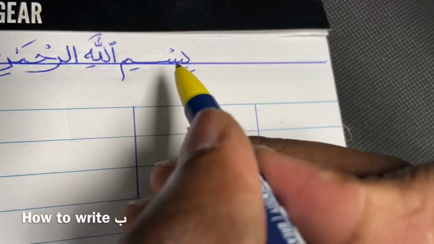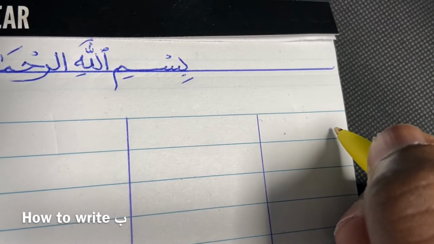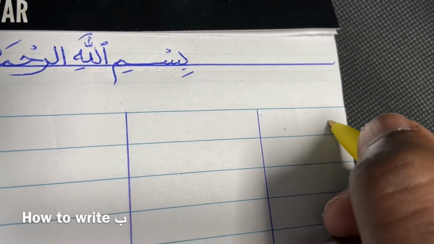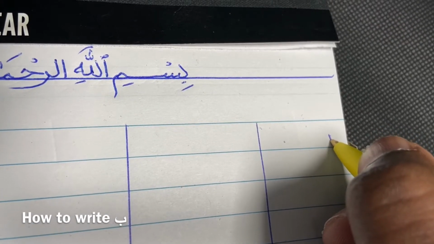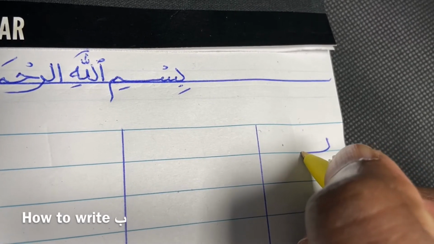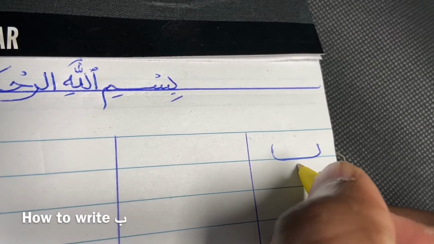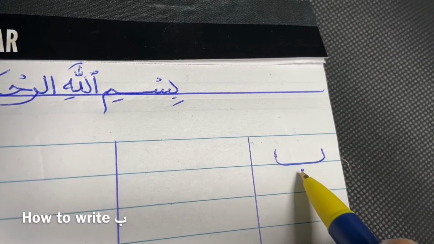The right side, because we're writing in the Arabic language. So what I need you, the student, to do is go to the middle, go with a straight line down towards the line. See that? Stay on the line and then curve back up. And that's the letter ba. You put a dot right there.